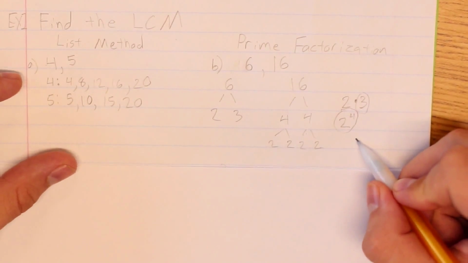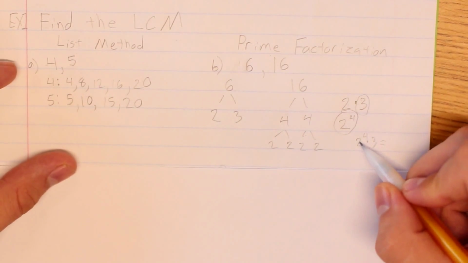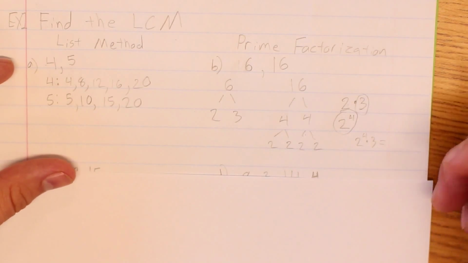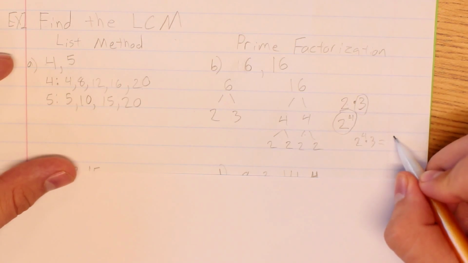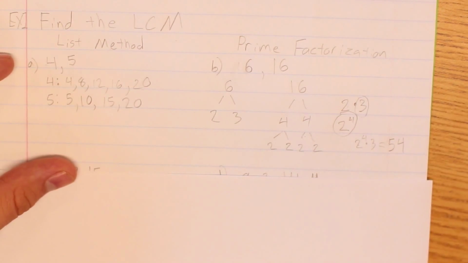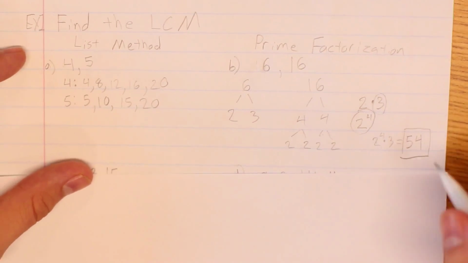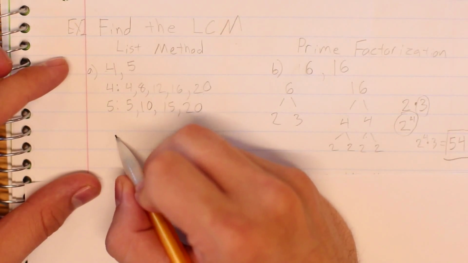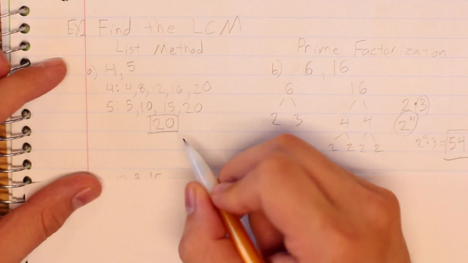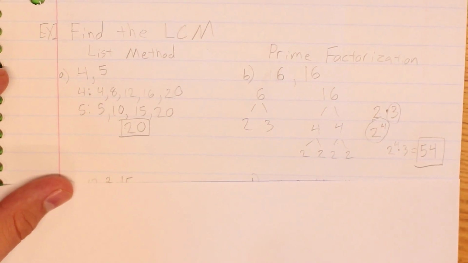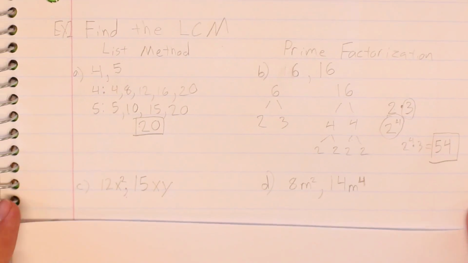So I have now 2 to the 4th power times 3, which is equal to, well, 2 to the 4th power is, of course, 16. And 16 times 3, what is that going to be? I believe it's 54. So 54 is the LCM for this. Over here, I forgot to put down 20 in a box, but 20 is the least common multiple over there. So you can use prime factorization, which is important once we get into this next part.